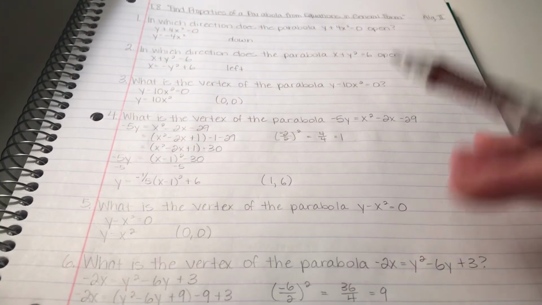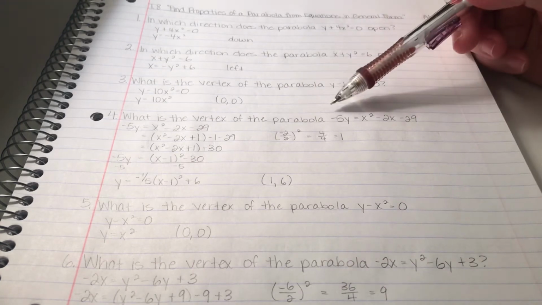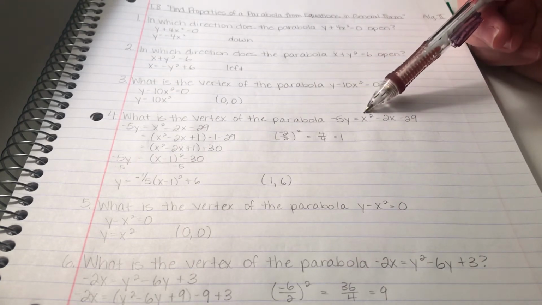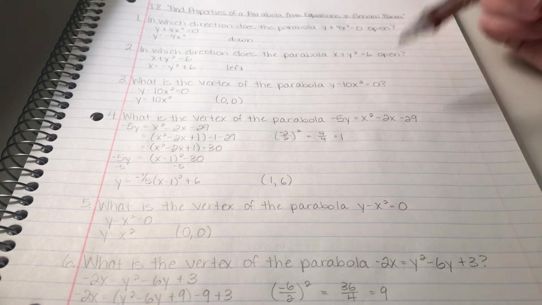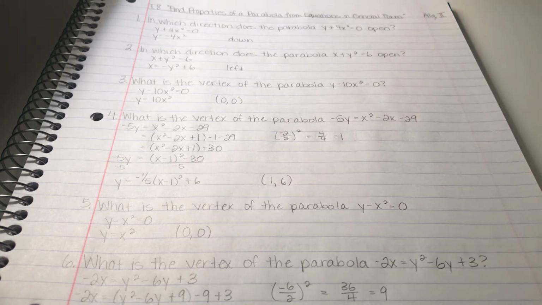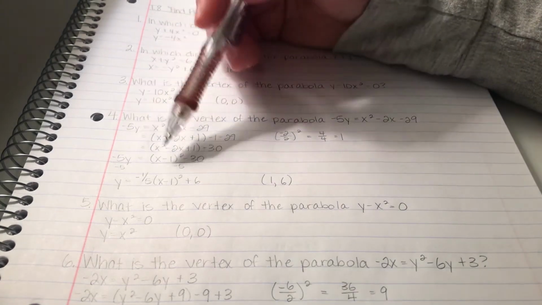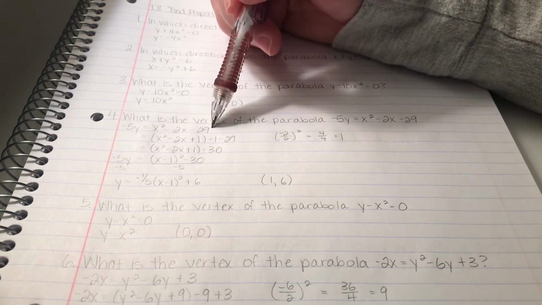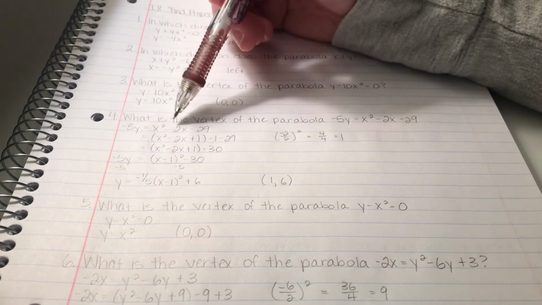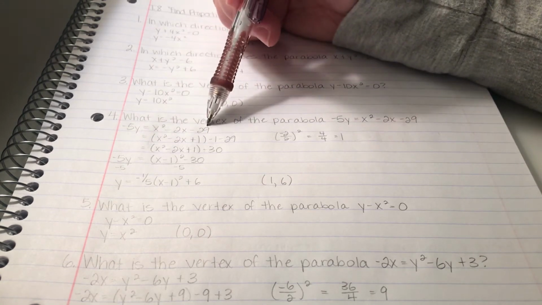Number 4. What is the vertex of the parabola negative 5y equals x squared minus 2x minus 29? So the first thing to do here is ignore this negative 5 and deal with it at the end. So only look at the right side: x squared minus 2x minus 29.